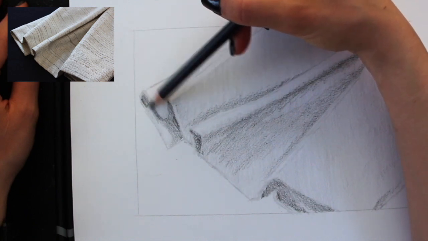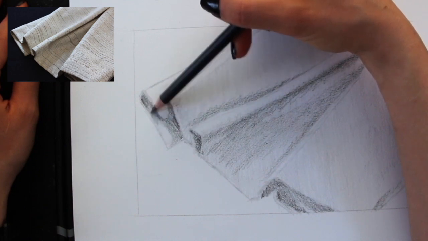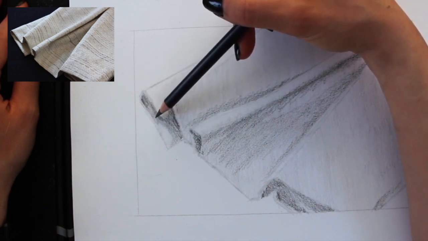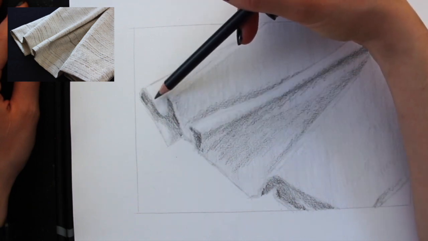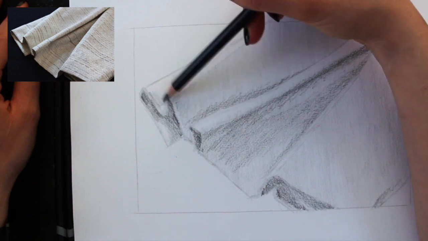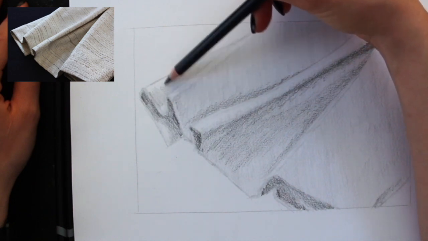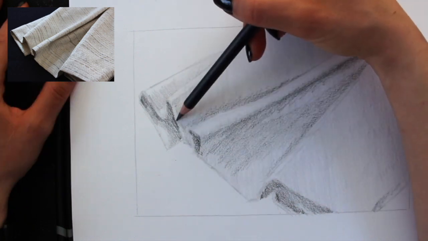I'm going to start going in and creating this bridge tone or this middle value, and even using this medium pencil grade to darken some sections even more. Darken some sections that are not really dark as shadow shapes, but they're not as light as I have them right now.